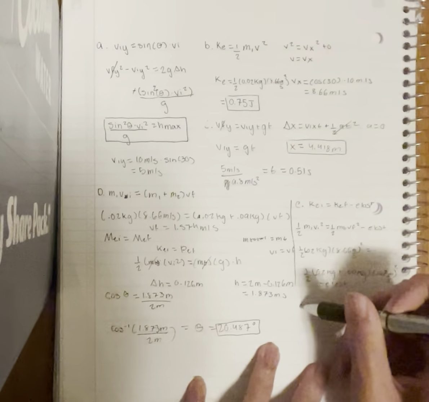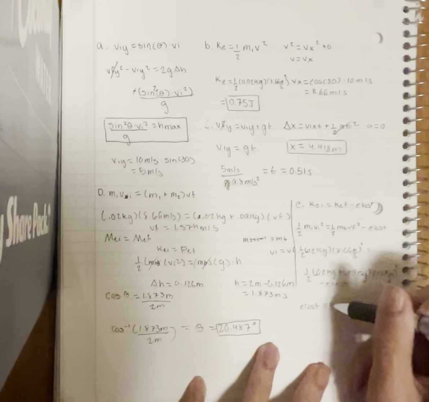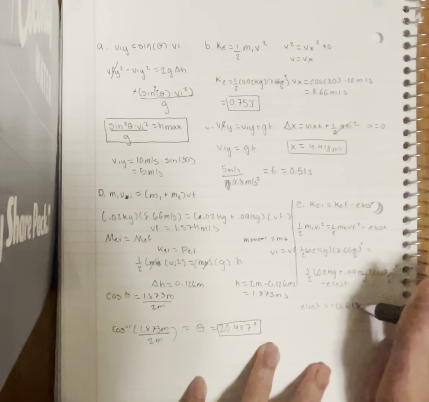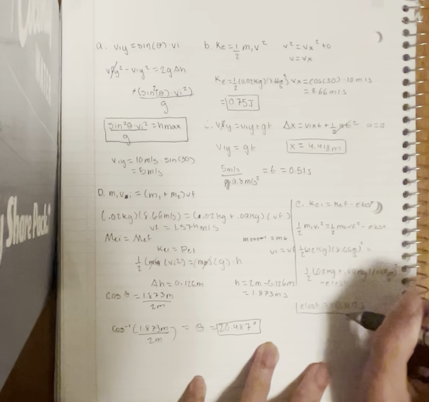And E lost is equal to negative 0.613 joules after you solve it all out.